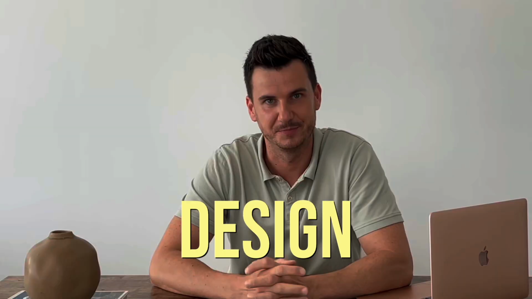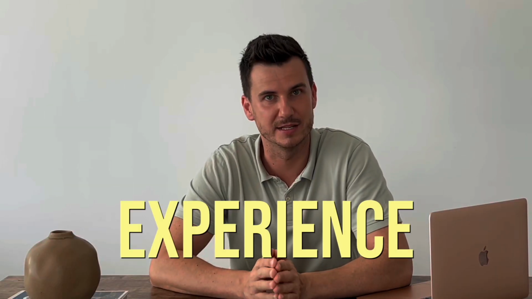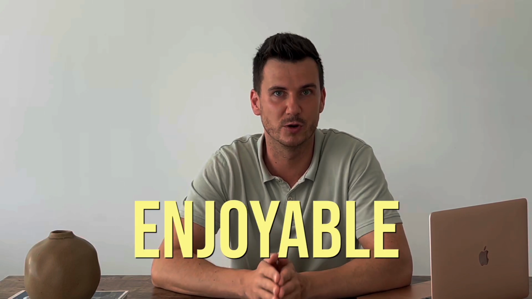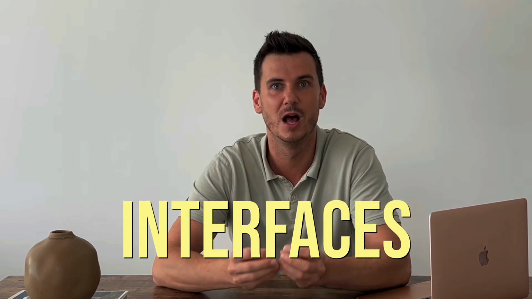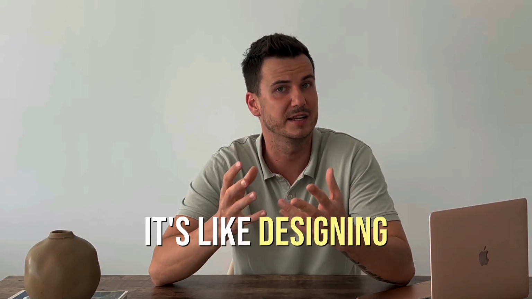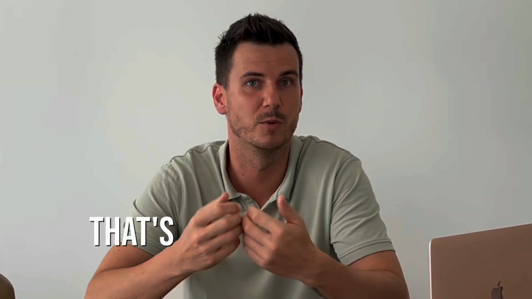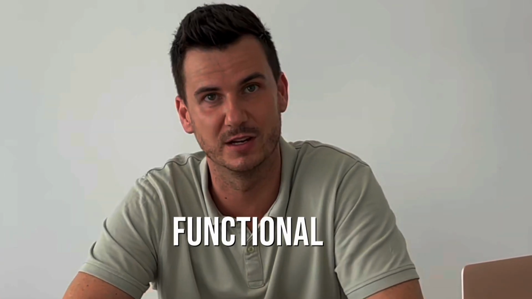UX and UI design. UX stands for user experience, which is about making a product enjoyable and easy to use. UI, or user interface design, is about how a product's interface looks and functions. It's like designing a navigational map for a park that's both aesthetically pleasing and functional at the same time.